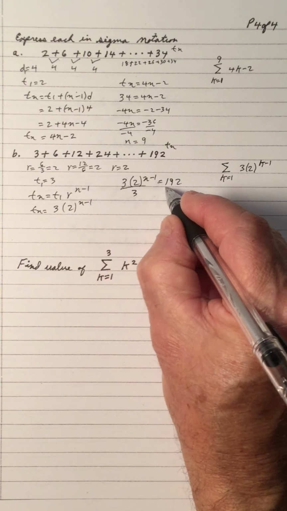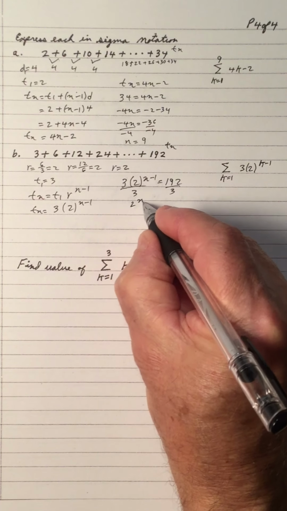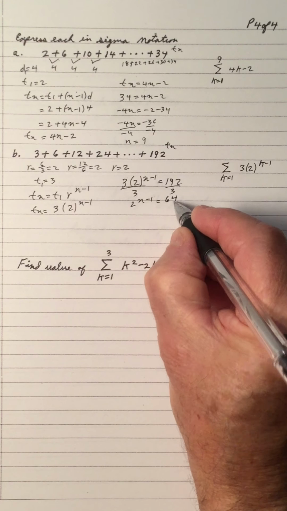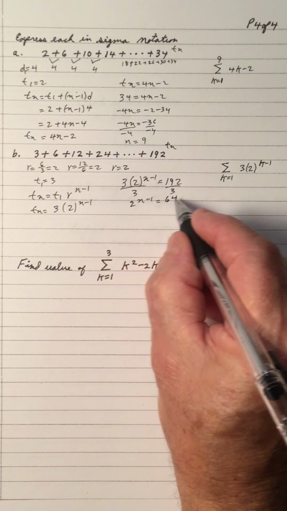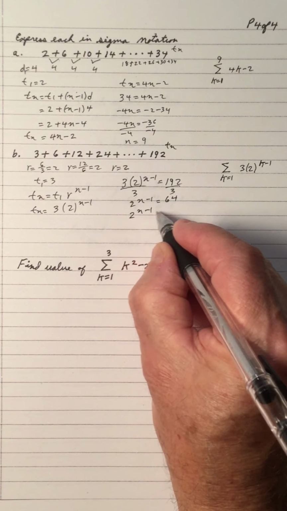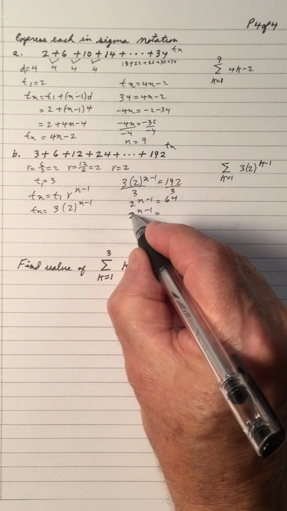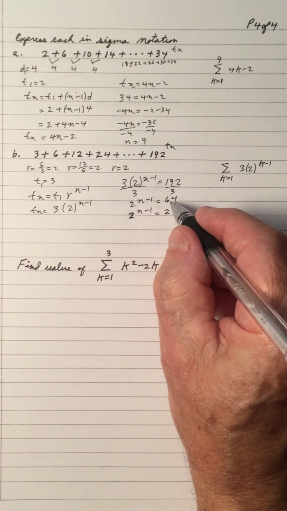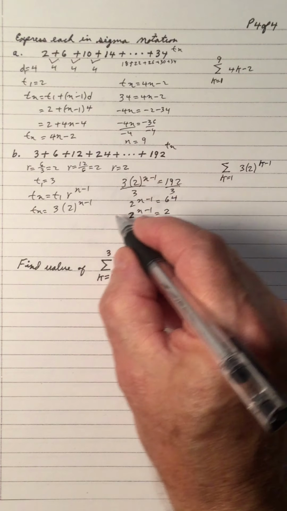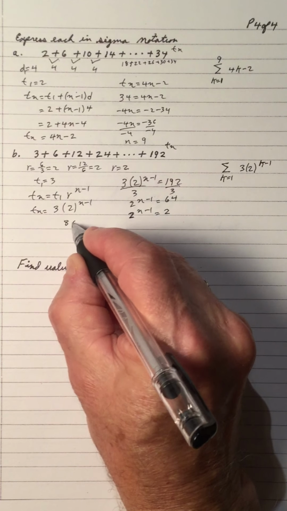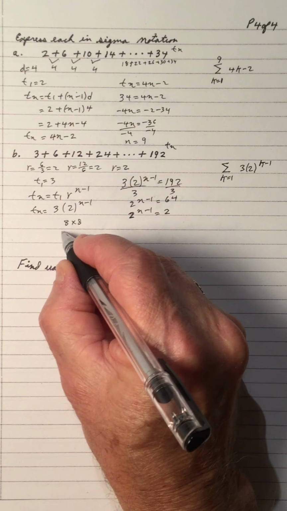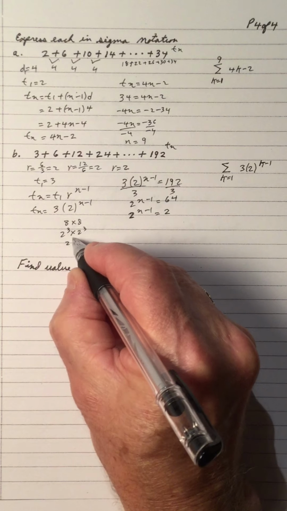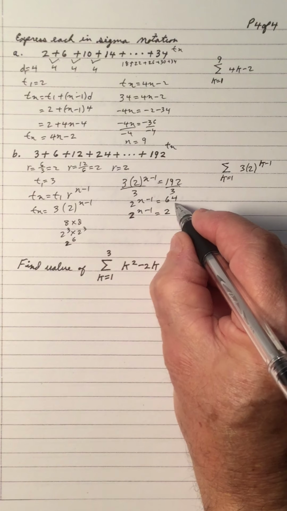So we divide by 3. So we get 2 to the n minus 1 equals 64. Since this base is 2, I need a 2 here. And 64 is what? 64 is 8 times 8. And 8 is 2 cubed. So 64 is 2 to the 6th.